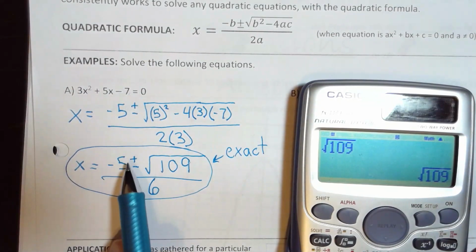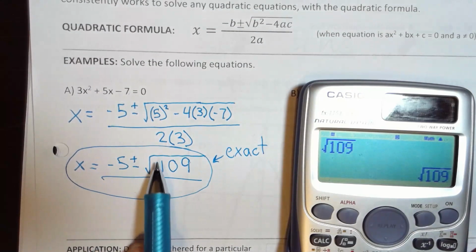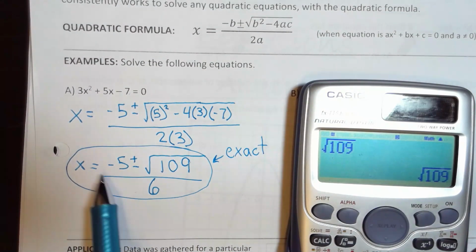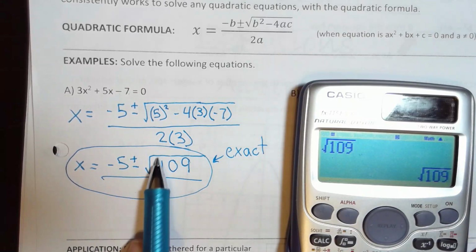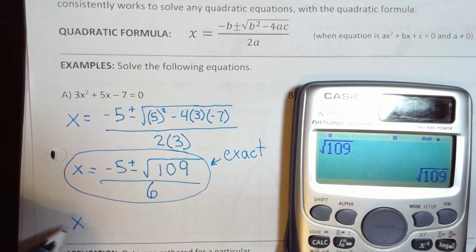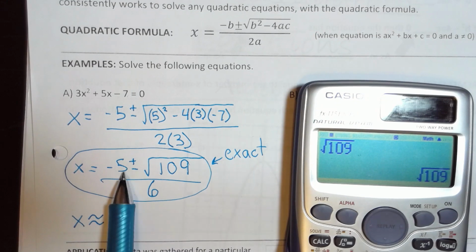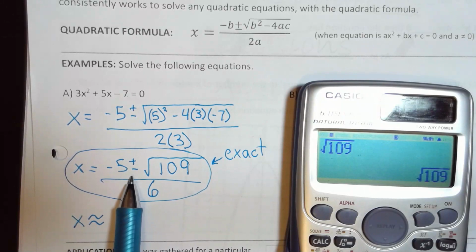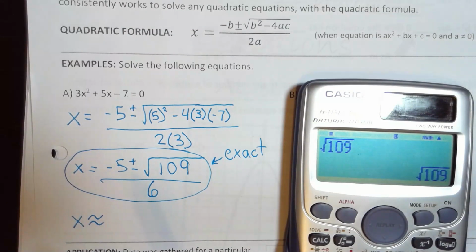And there are two solutions, right? Negative 5 plus the square root of 109 divided by 6, and negative 5 minus the square root of 109 divided by 6. So this is our exact solution. If we want to, or if you have a certain problem that's like, I want to know approximately where the solution is located, I want to know approximately where we're hitting the x-axis, then we can plug this into a calculator and say, well, where does this live? So I'm going to show you that real quick.